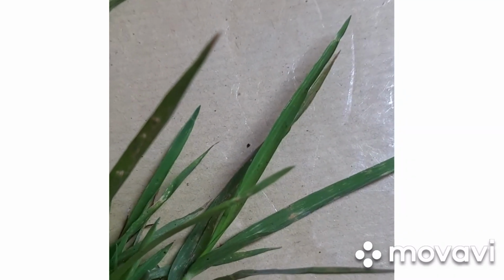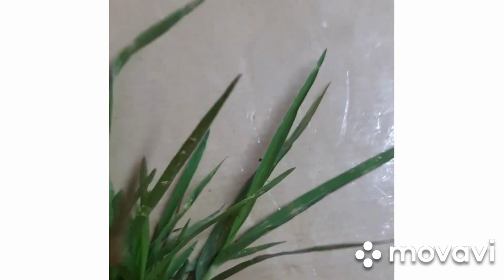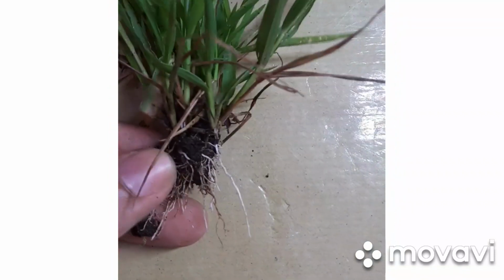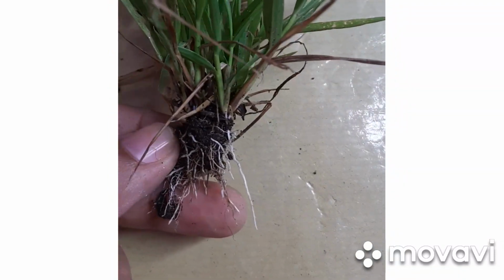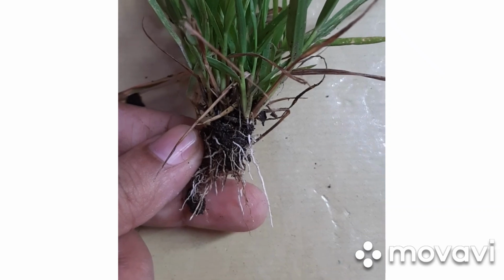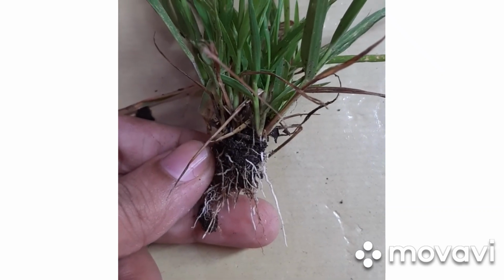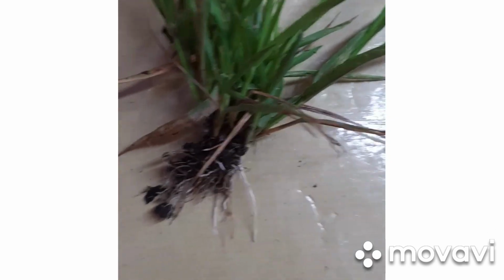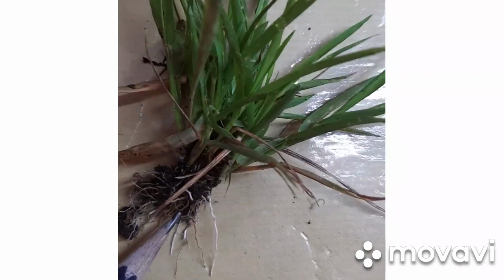I hope all of you have got it right. Now, let's observe the root. Does it have any primary roots? So, what is the kind of root it has? Yes, it is having a fibrous root system.